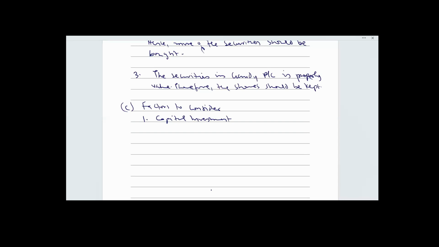So that's number one. Then number two, another factor you need to consider as a prospective investor: you need a return. You need to know the return on your investment. Therefore, you are going to talk about the yield. Yield is the return. The higher the capital invested, the higher the yield that you are going to earn at the end of the day. Everybody knows what capital investment is all about.